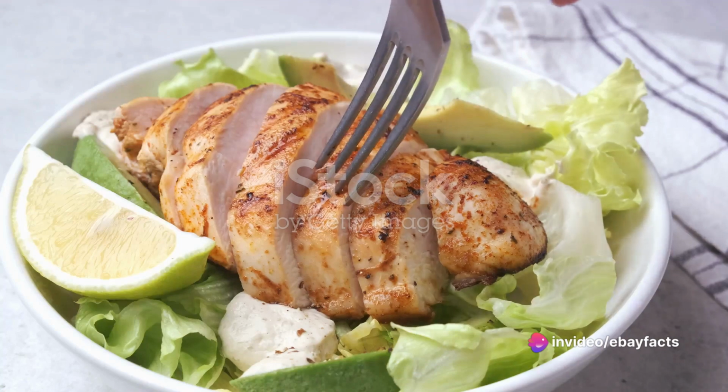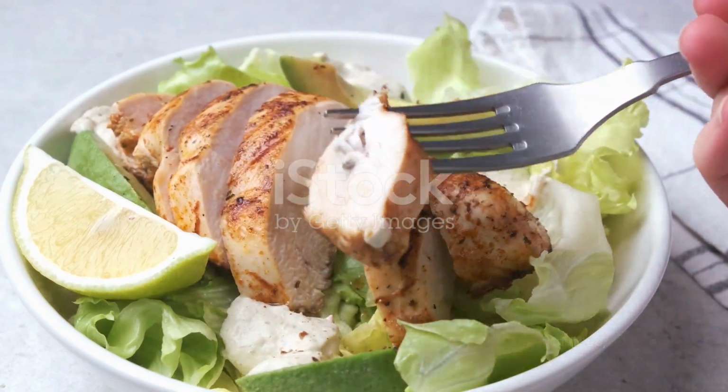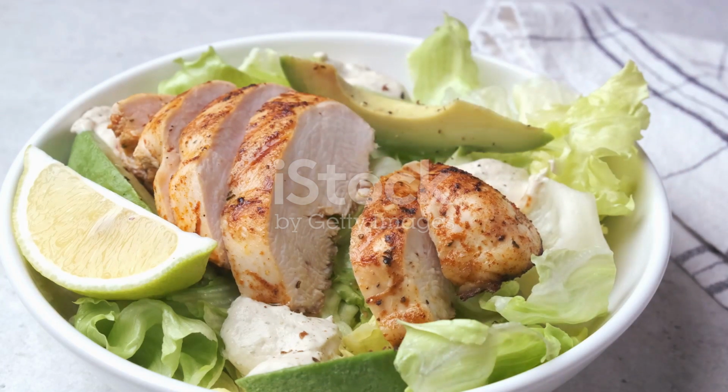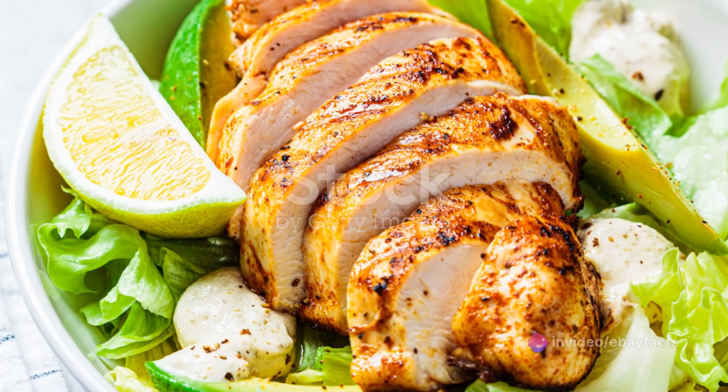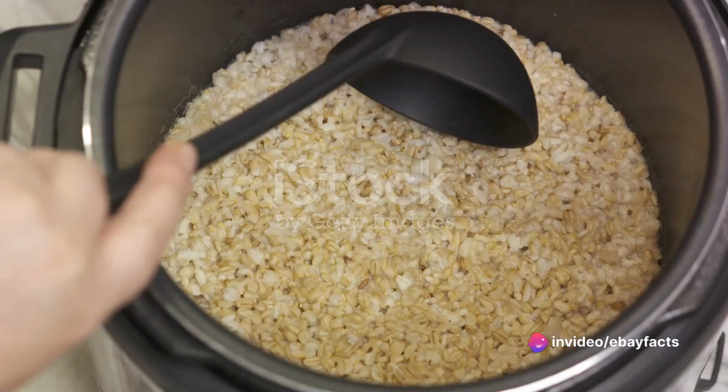Fiber content. Fiber slows down the digestion and absorption of carbohydrates, leading to a slower and steadier release of glucose into the bloodstream. Foods high in fiber, such as fruits, vegetables, whole grains, and legumes, often have a lower GI.